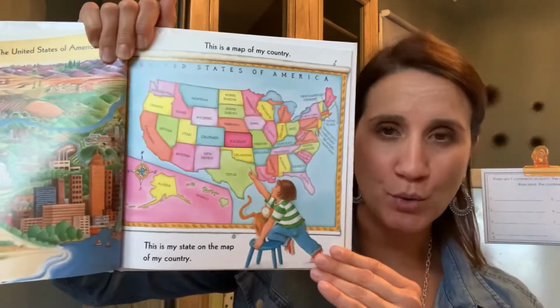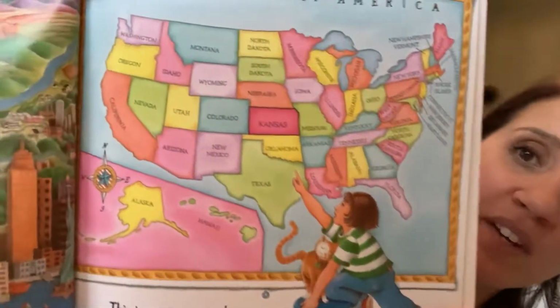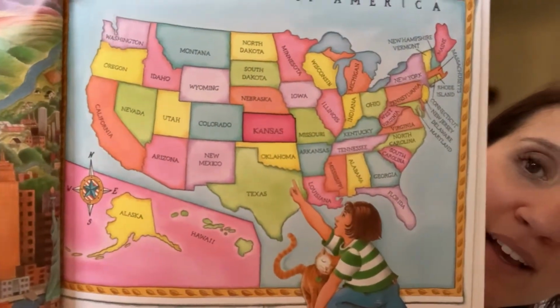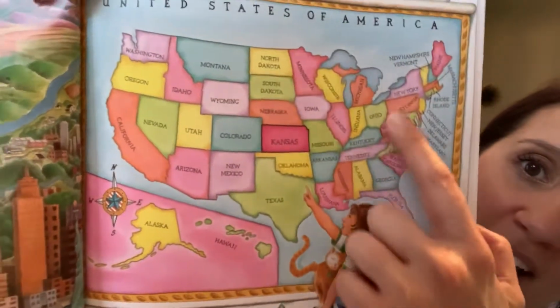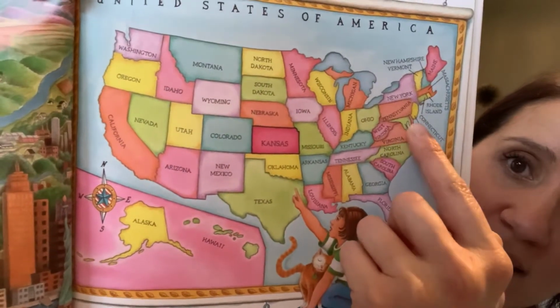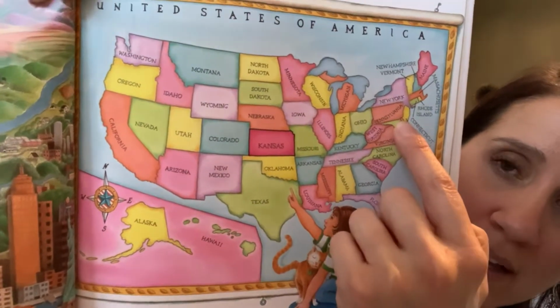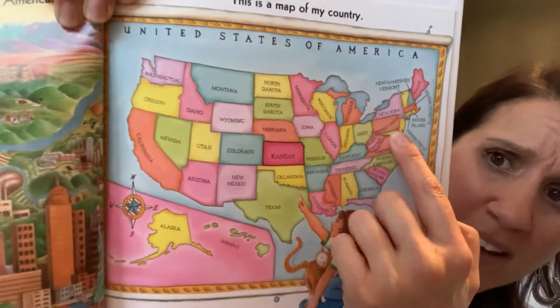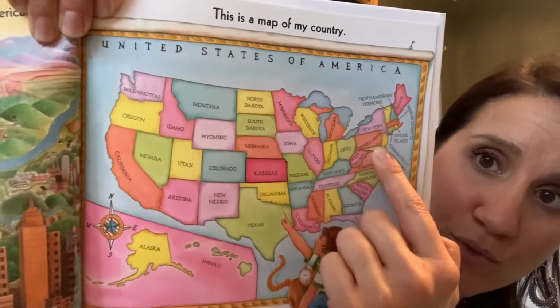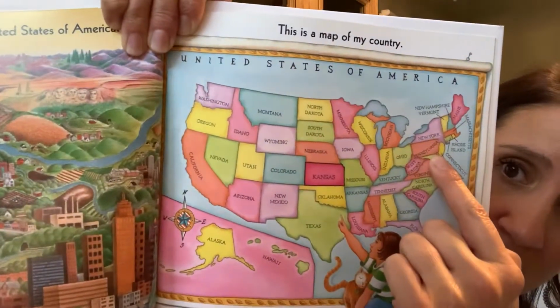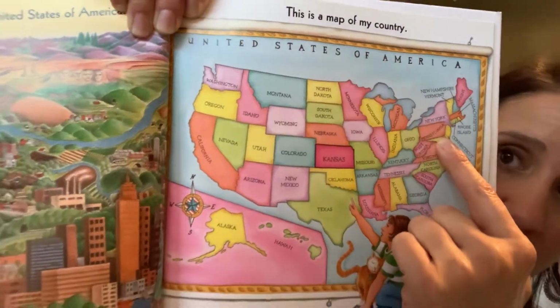Do you know where New Jersey is? See if you can find New Jersey. Yeah, there it is. So it says New Jersey and it's pointing right here to this yellow little state over here. Kansas is much bigger than New Jersey, isn't it, boys and girls? There's some other states that are big too. Learning about states is so fascinating.